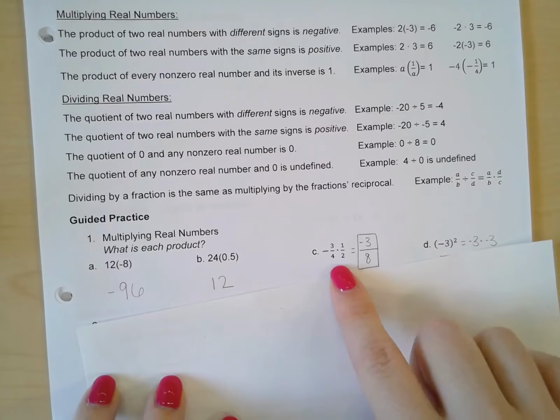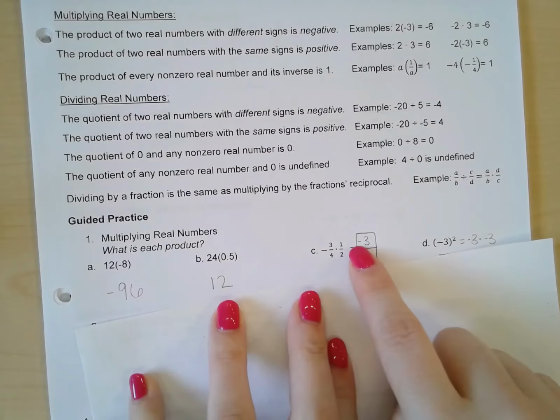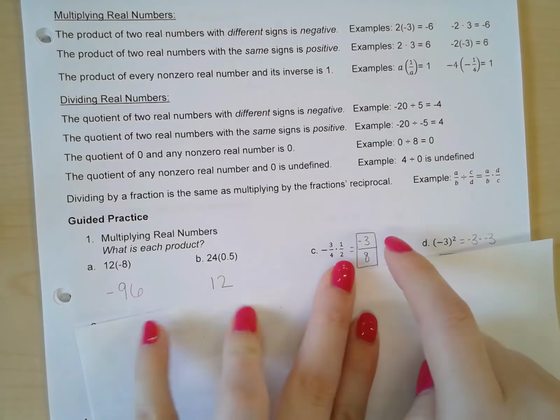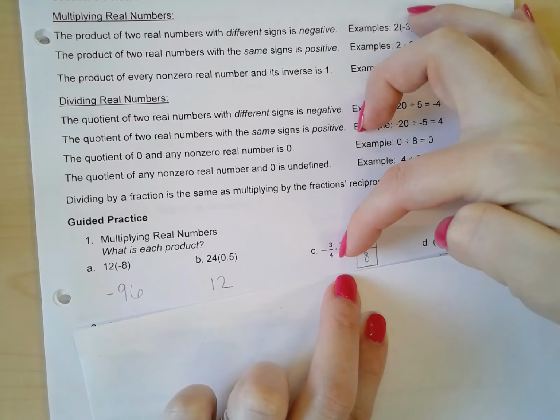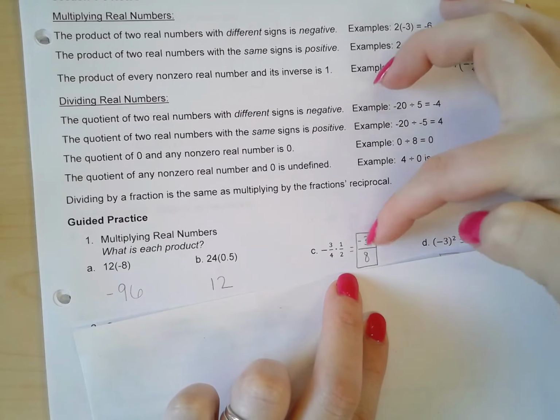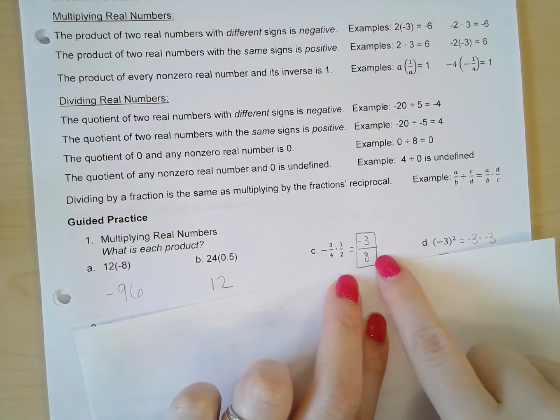With multiplication of fractions, you just multiply the top. So negative 3 times 1 on the top will give me negative 3. And on the bottom, I have 4 times 2, which will give me 8. So negative 3 over 8 is my final fraction here.